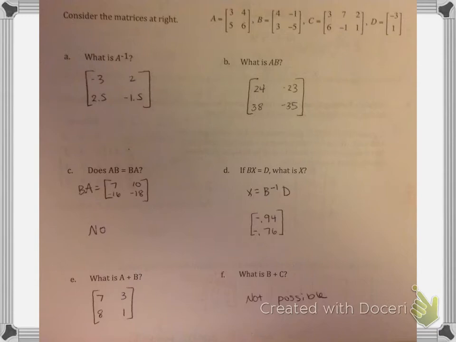Alright, now that you've got those entered in, you're going to type in A inverse. Hit enter. Okay, so go to your matrix button, click on enter on matrix A, and then press your x to the -1 button. Okay, and that's going to give you that inverse. Hit enter and you should get this matrix that you see here, -3, 2, 2.5, and -1.5. Then question B asks you what is A times B. So make sure that you've entered your matrices correctly and then type A times B into your calculator.